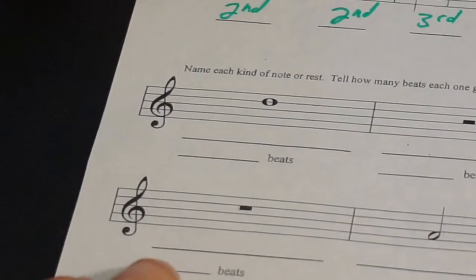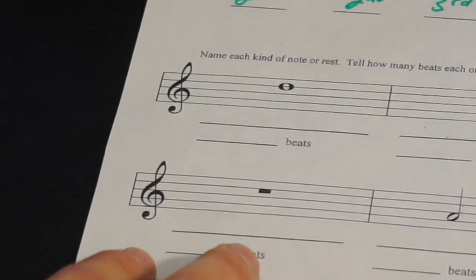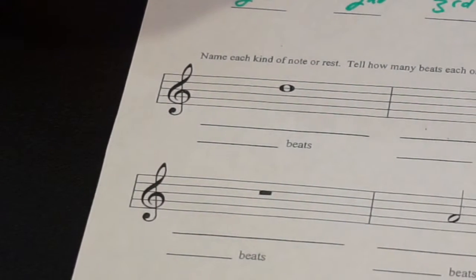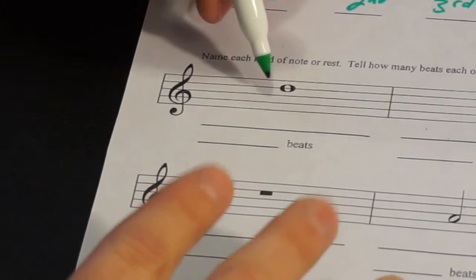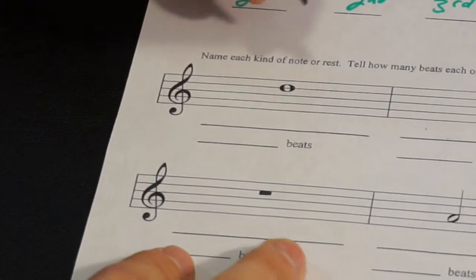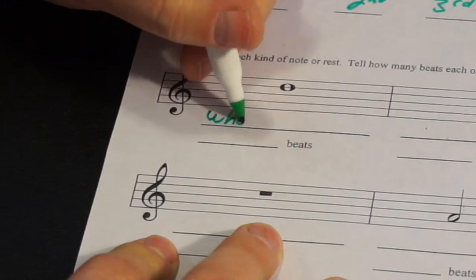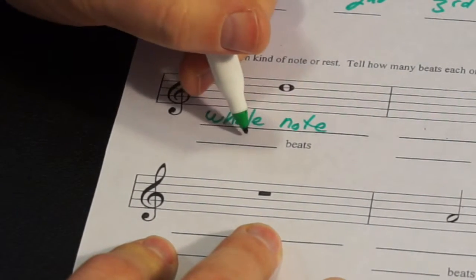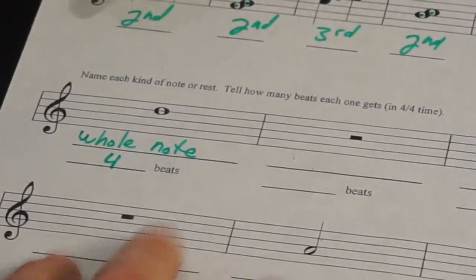Alrighty. Then, moving on, we now have name each kind of note or rest. This is really important. You're going to be naming the notes and the rests. You're going to be naming it and telling how many beats it gets. So this first one, don't worry that it's a D. That doesn't matter. What it is, it's a whole note. That's what kind of note it is. So you do whole, like this, whole note, and it gets 4 beats.